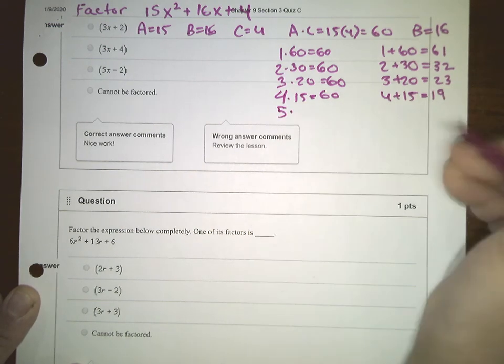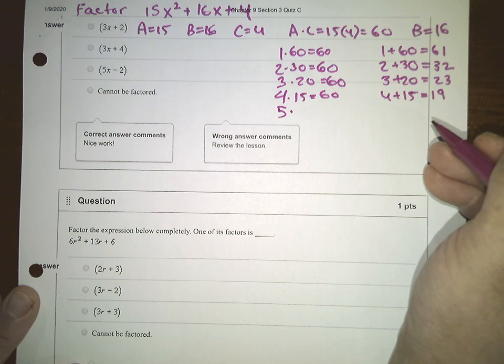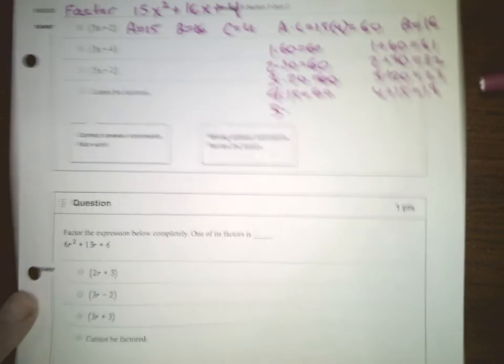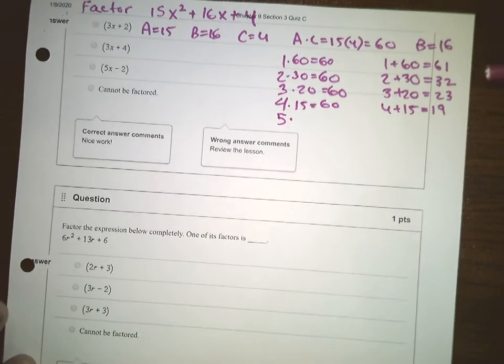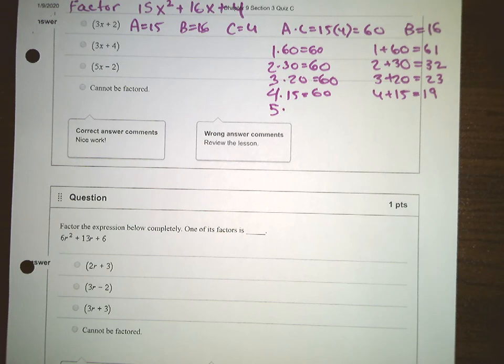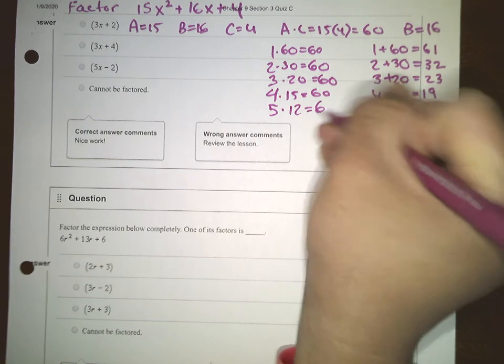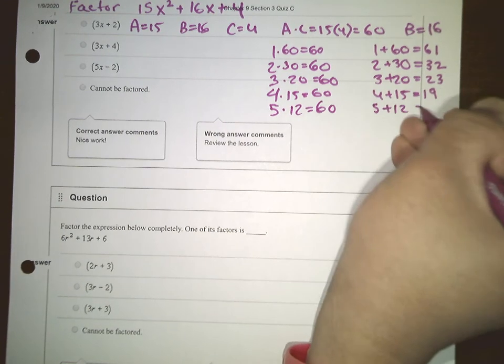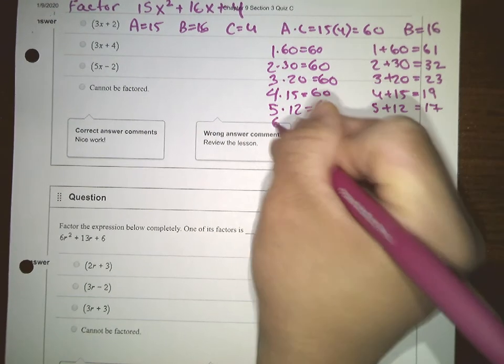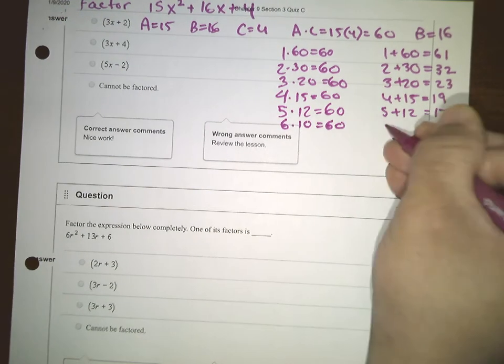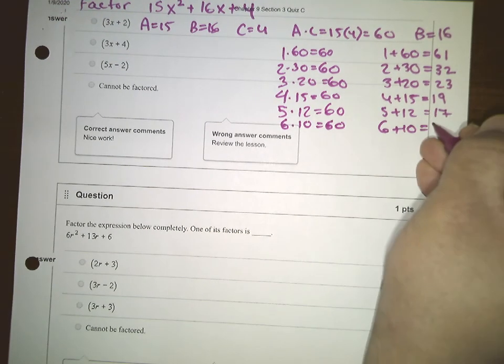Then we have 5 times, oh, you know what, I actually think that I know which one it should be, but before we get to that, 5 times 12 is 60, but 5 plus 12 is 17. And then, of course, 6 times 10 is 60, and 6 plus 10 would be 16.